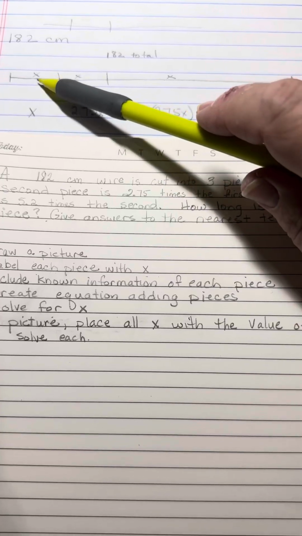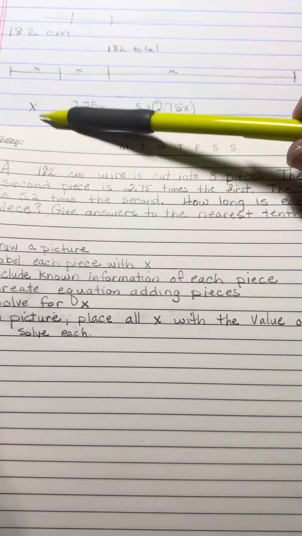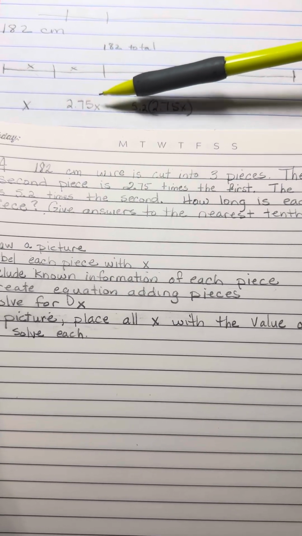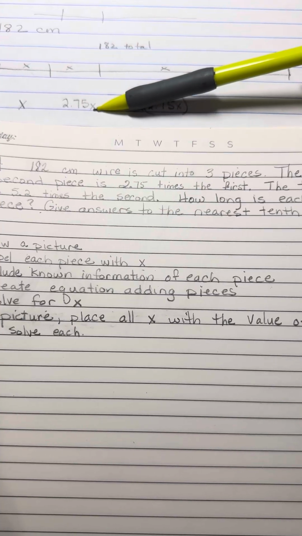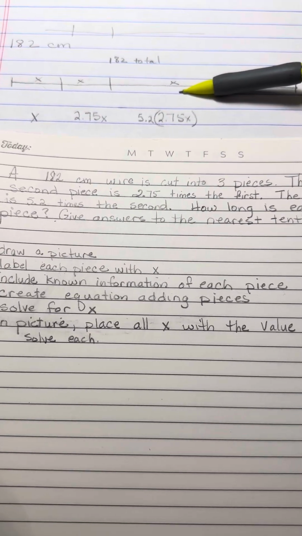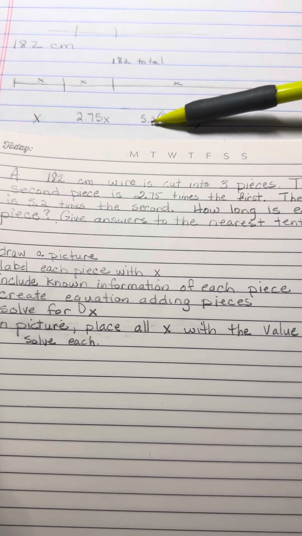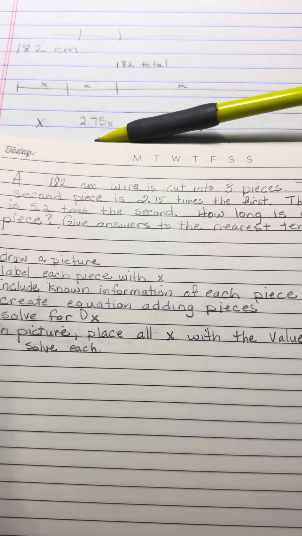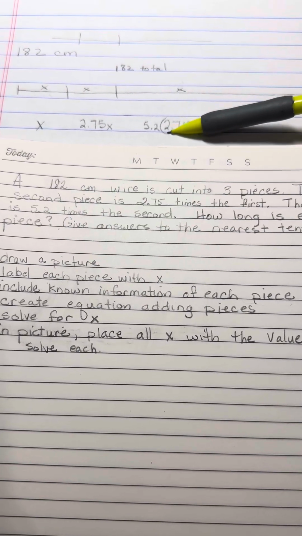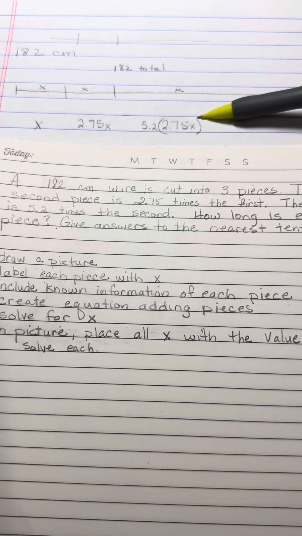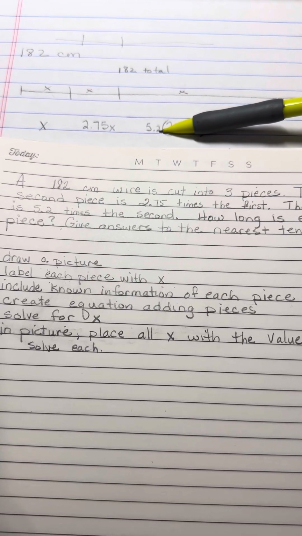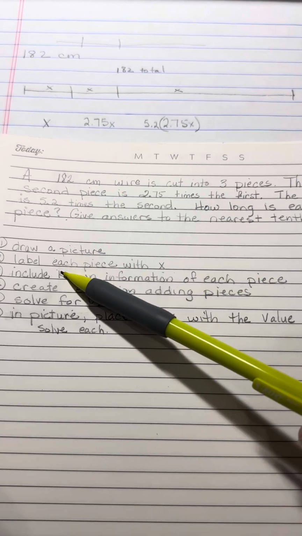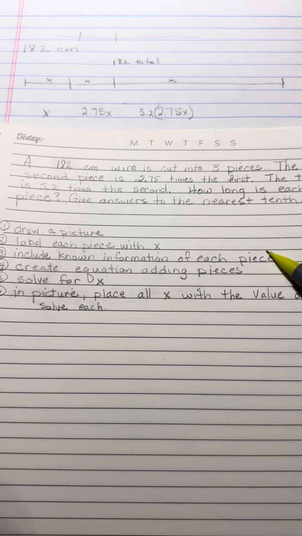Okay, we haven't been given any more information about piece number 1, so we just leave it X. But piece number 2, we said it's 2.75 times it, so we write them next to each other, showing they're being multiplied. This one, it said it's 5.2 times whatever piece 2 is. Well, we said piece 2 is represented like this now. So we're going to take whatever piece 2 is represented as, and write it times 5.2. So we included the known information on each piece.